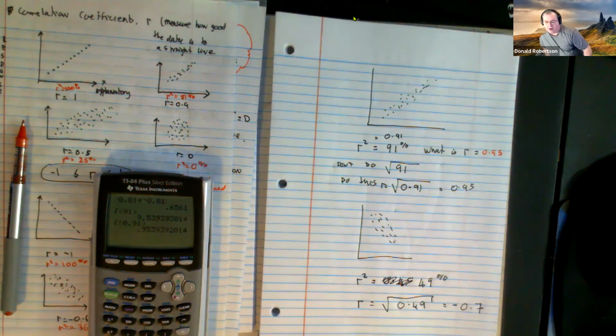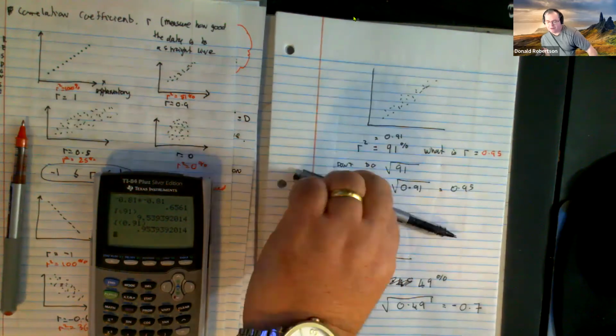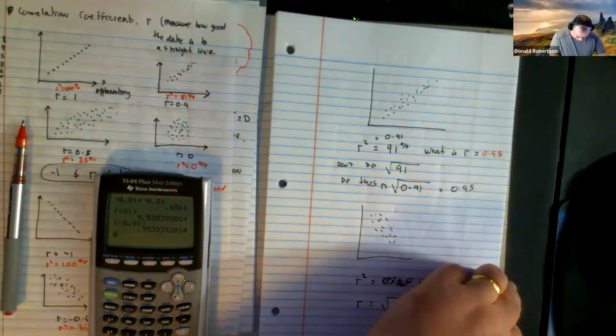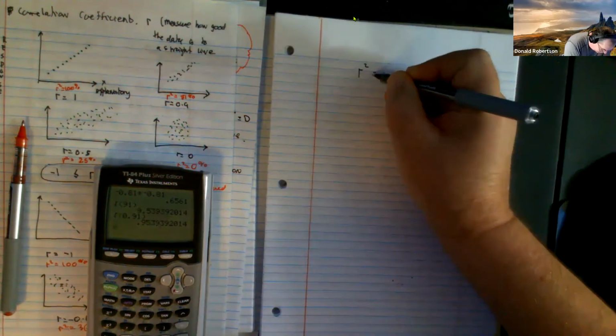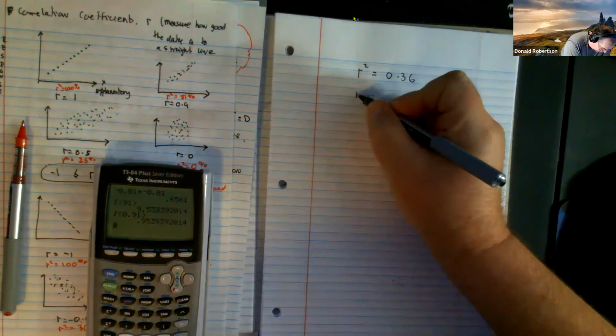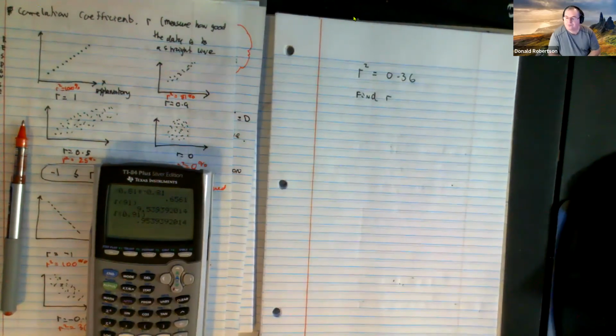Is it sloping up? Positive R value. Is it sloping down? Negative R value. So if someone gave you this question and asked you to find R, there's actually two possible choices, aren't there?